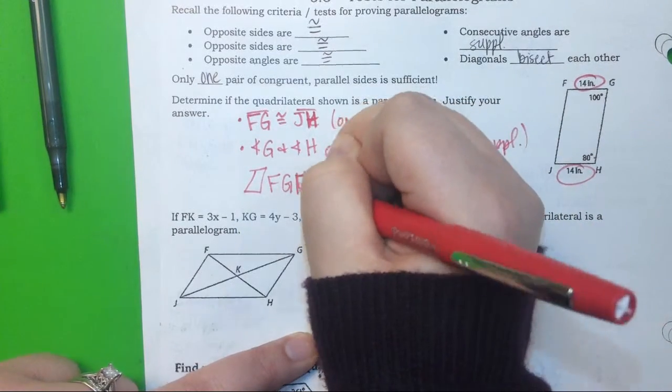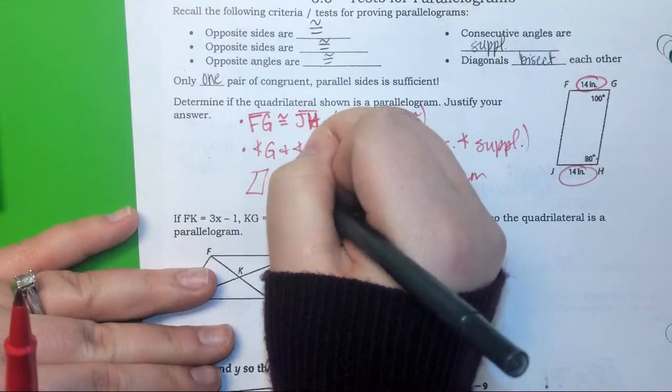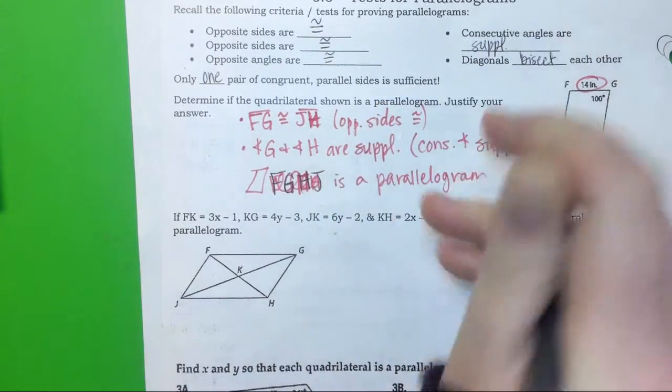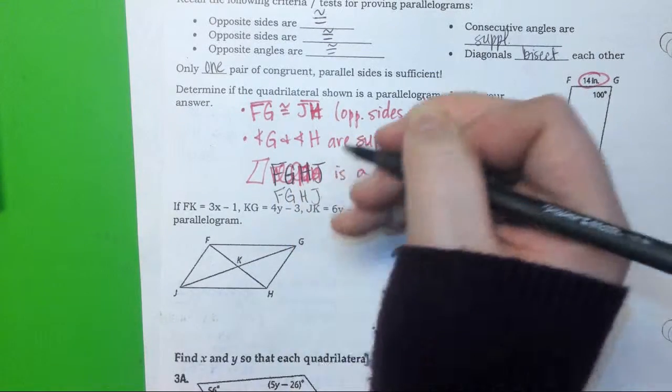Should have named it HJ. Just one of those days today. Shouldn't be allowed to write in pen. F, G, H, J.